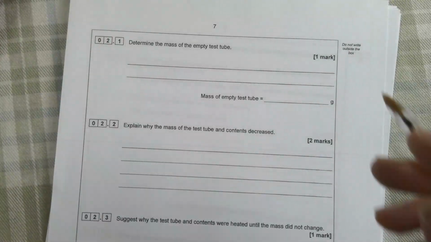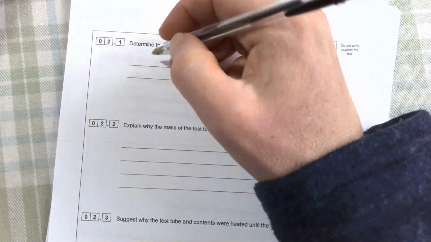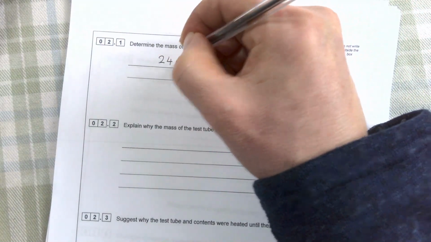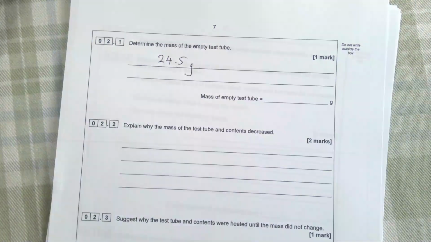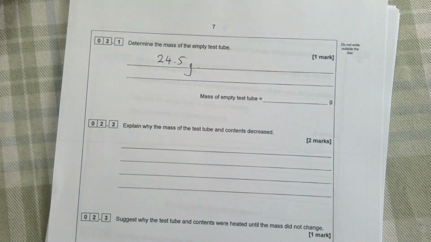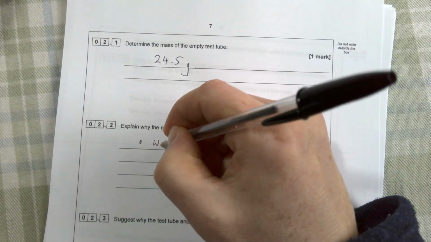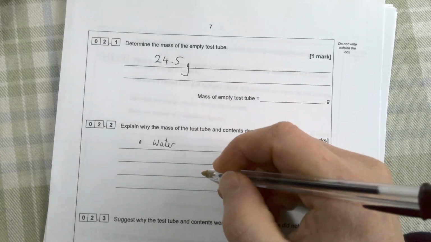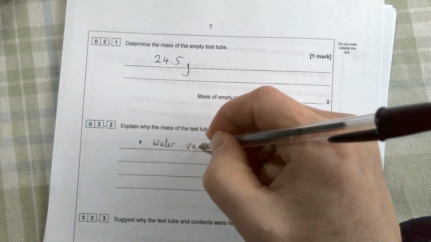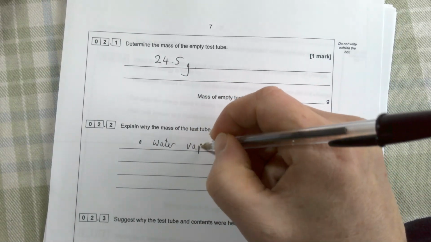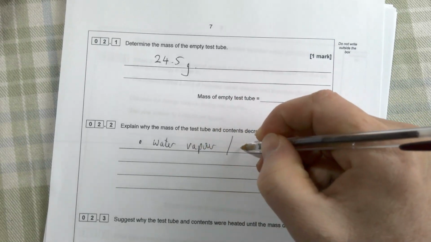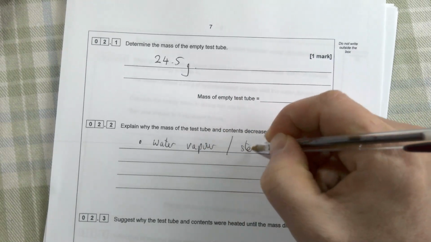So let's go with this one. So really don't want to spend time particularly on question 1. You simply have to work out the difference between 2 values, which is 24.5 grams, which just about everybody did, I think. So why did the mass of the test tube plus the contents decrease? Well, you had to be clear then that the water vapor was produced. So water vapor or water gas or steam was produced.